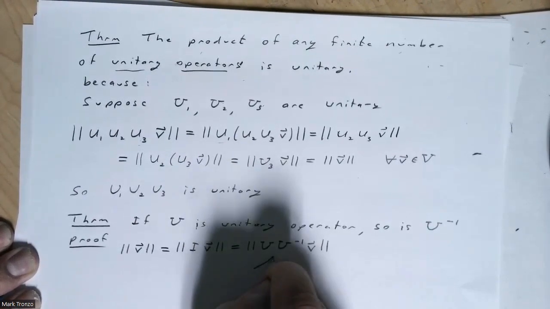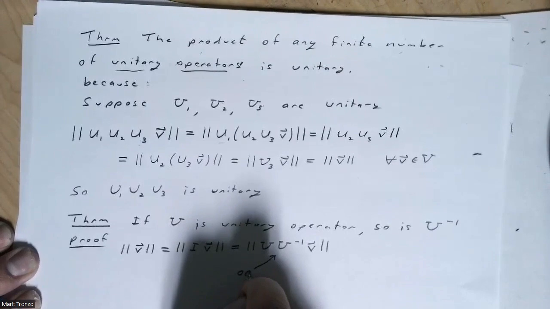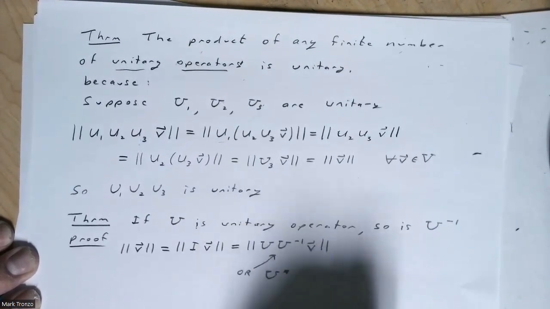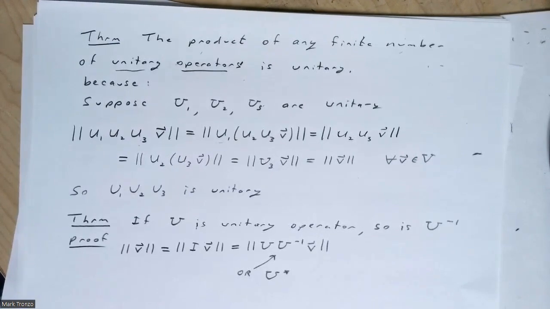And of course here, we could have also put the adjoint, because for a unitary operator, that is equal to the adjoint.